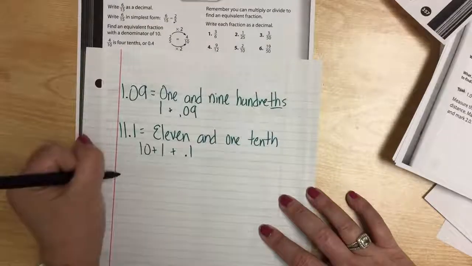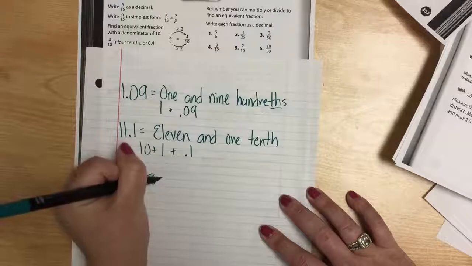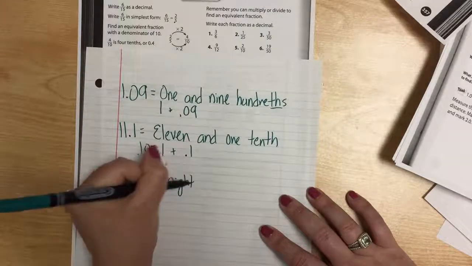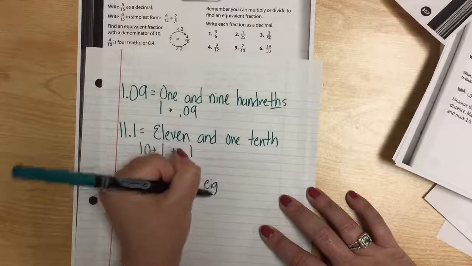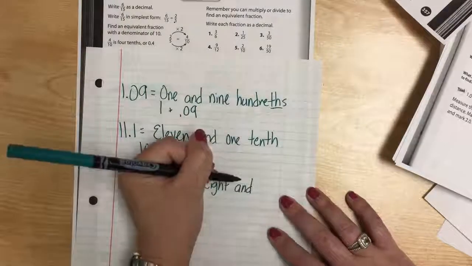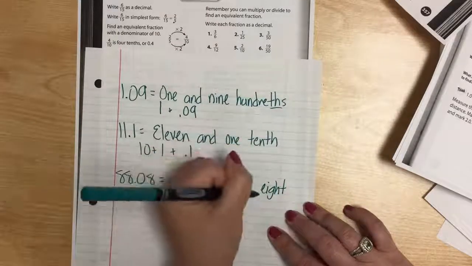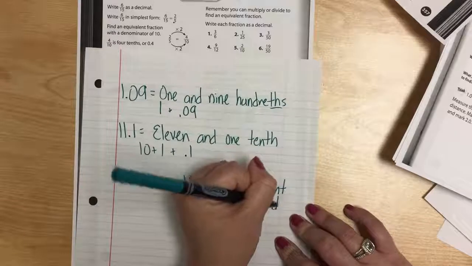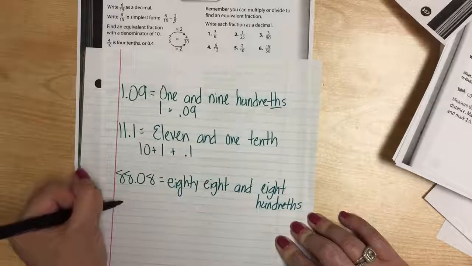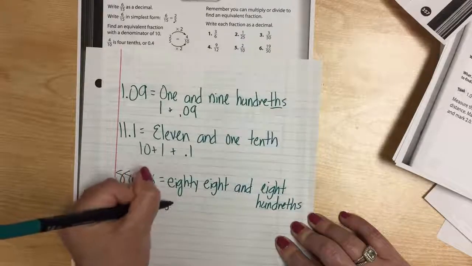88.08. Okay, in word form, 88 and 8 hundredths. In expanded form, it is 80 plus 8 plus 0.08.